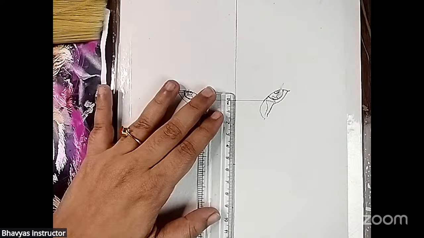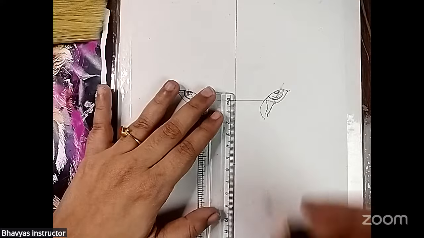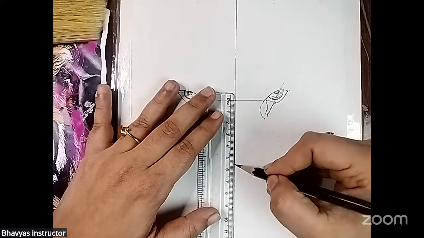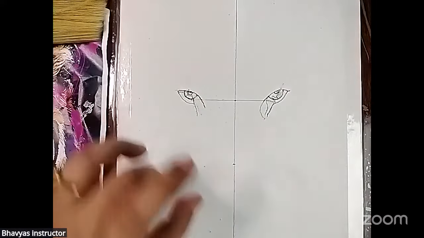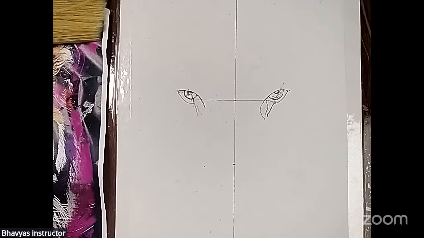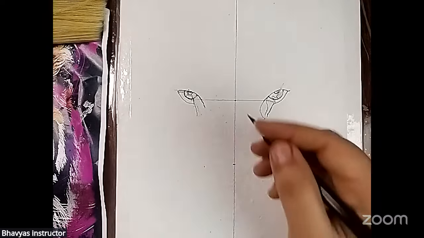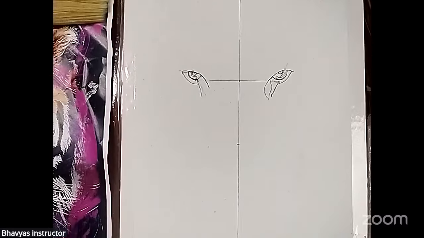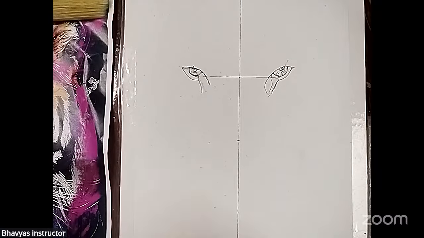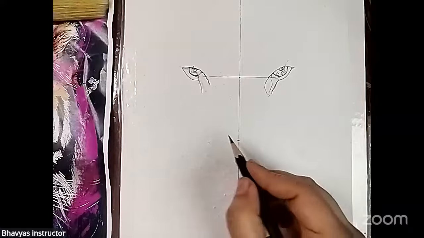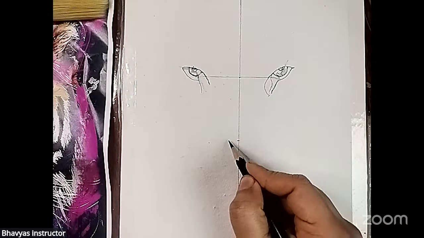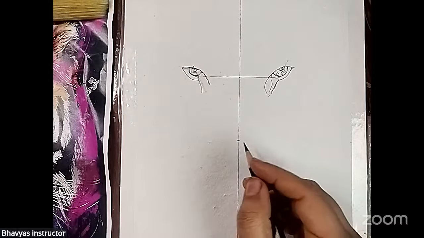I've taken 5.5 centimeters, 0 to 5.5 centimeters. And for the eyes, we have taken 6.5. The approximate value for the nose is 5.5. Understood? Make a note. Put dots like this. After putting dots, yes.